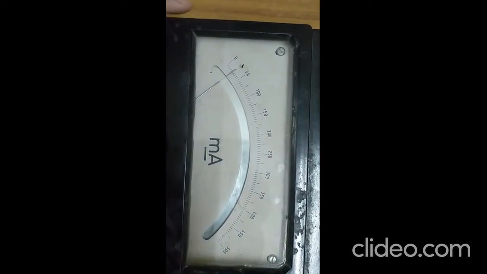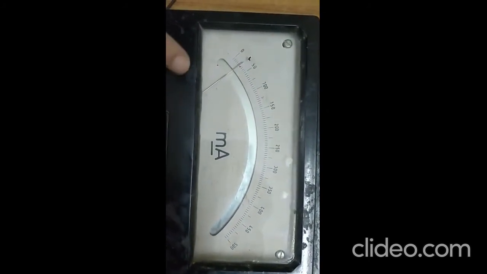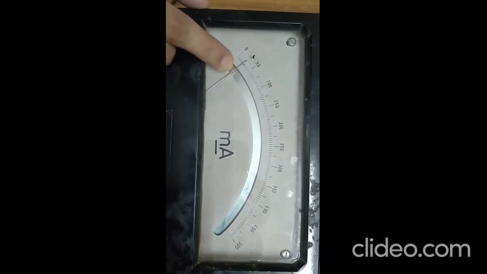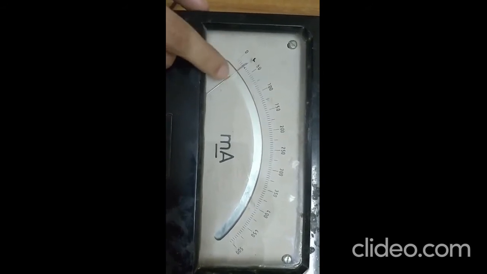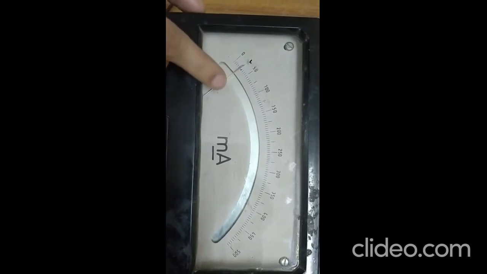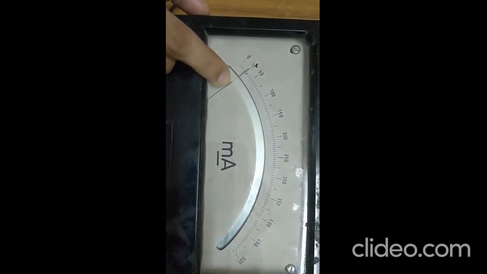Now you can see that in case 3, where both supplies are there, the current in this is 25. We got 150 in case 1 and 120 in case 2 in the opposite direction. So 150 minus 120, we get 30 milliampere according to superposition.